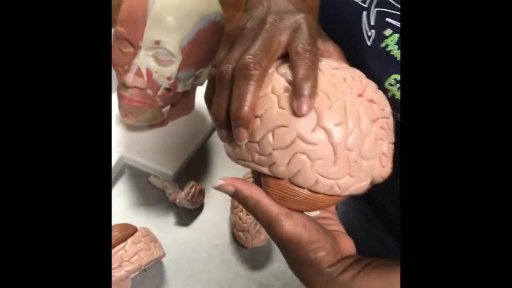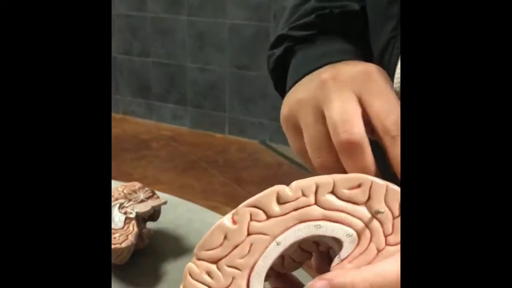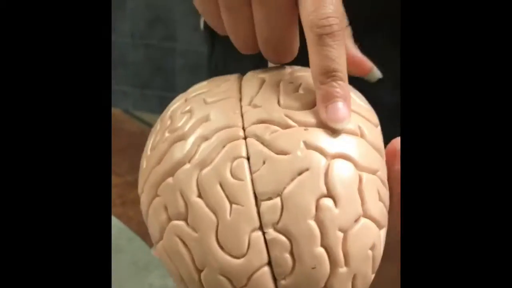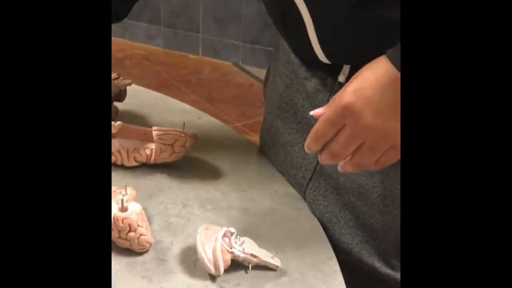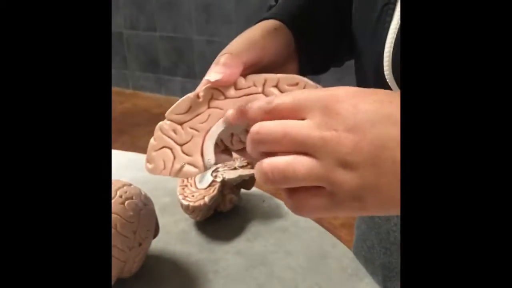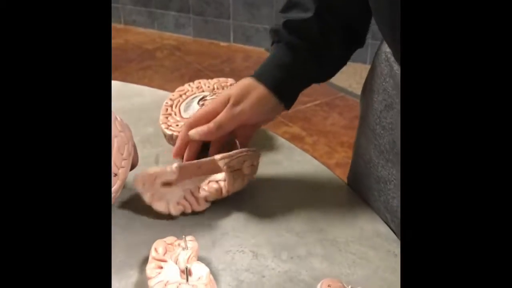The precentral. This right here is the anterior commissure. Then you have the cerebral cortex, which is this area right here. And you got the cerebral hemispheres. This is the left. This is the right hemisphere. Then this one right here, you got the corpus callosum. Then you have the fornix, which is right here.